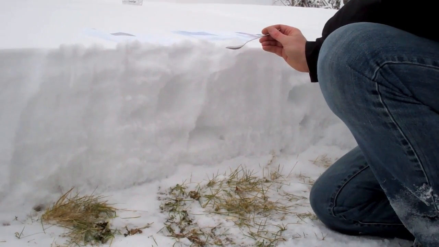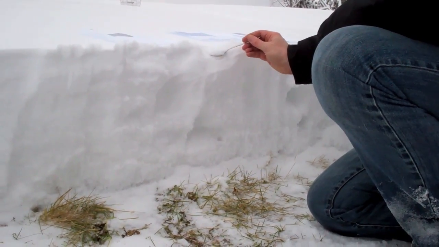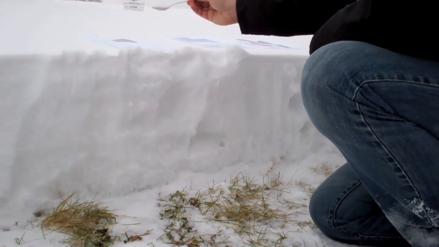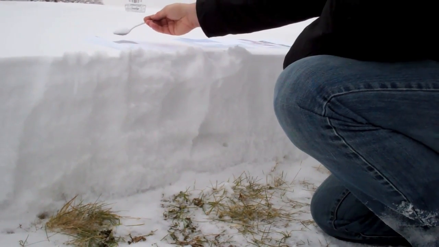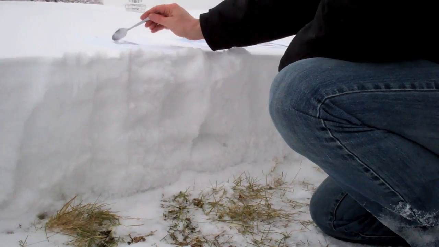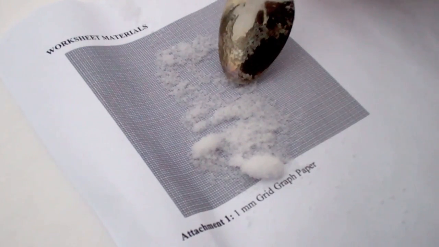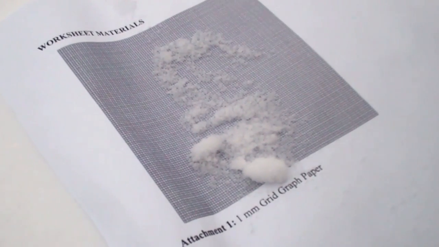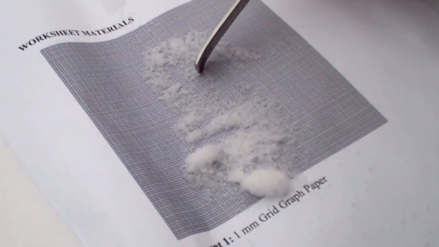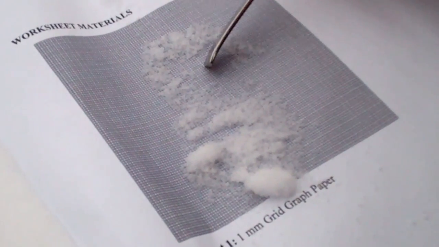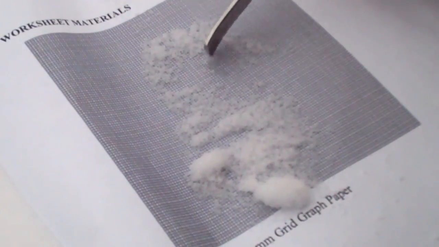Now I'm taking a sample of the snow from the upper level in the snowbank, and I'm going to pour it out on top of our 1mm grid graph paper that was provided as part of the lab today. We've placed our snow sample on the grid paper, and as you can see we have these fluffy little structures called dendrites. They look like little snowflakes themselves. They're slightly glued together, and as I break them apart it's really hard to see any individual structure. Beyond that, maybe there's little columns there, but the individual crystals it's hard to see.